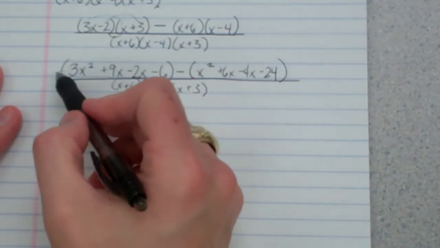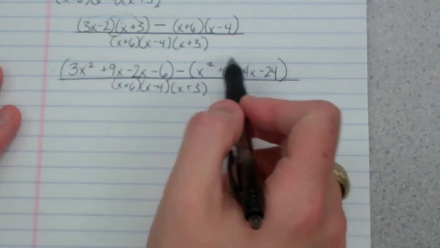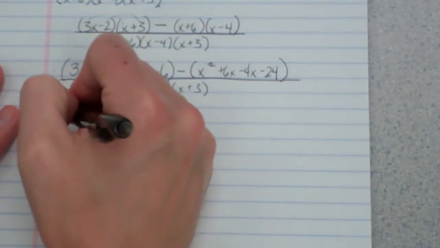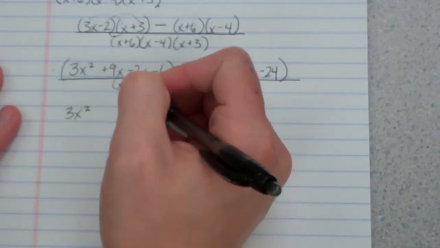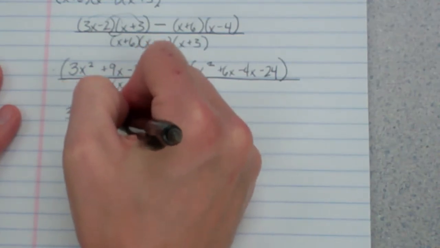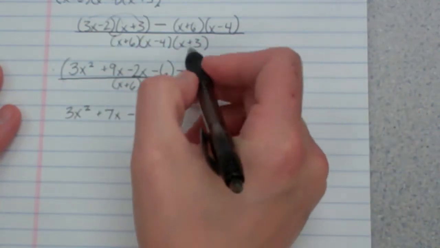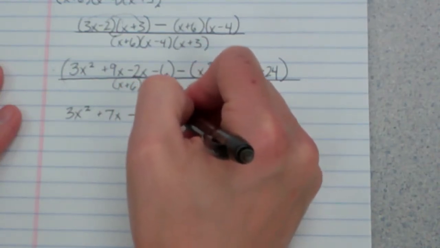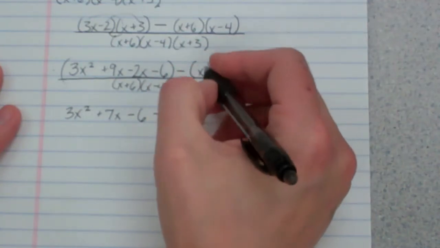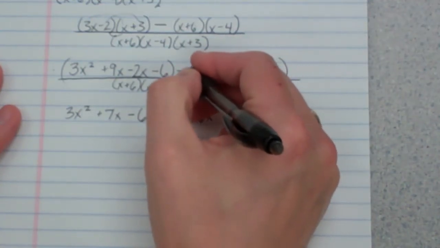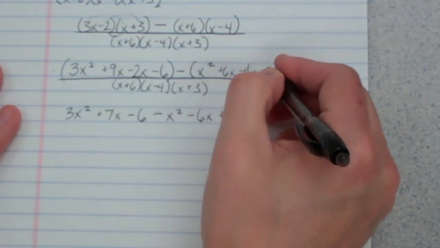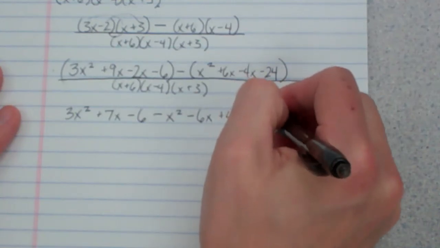Now I don't have to multiply these together at all. So now I want to distribute any signs that are outside of these because I'm going to add up all the like terms, right? So I'm going to just say this is 3x squared, right? And then I can go ahead and add these. That's plus 7x minus 6. Now watch this. Negative x squared minus x squared, right? And then this also goes to here, making it minus 6x. Also goes to here, making it plus 4x. Then also goes to here, making it plus 24.